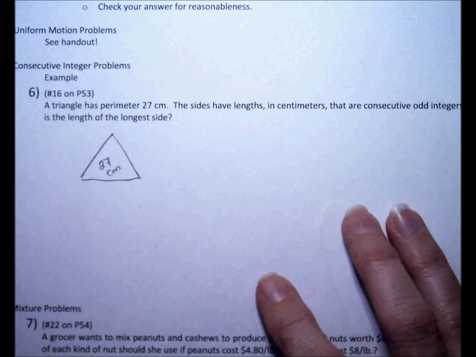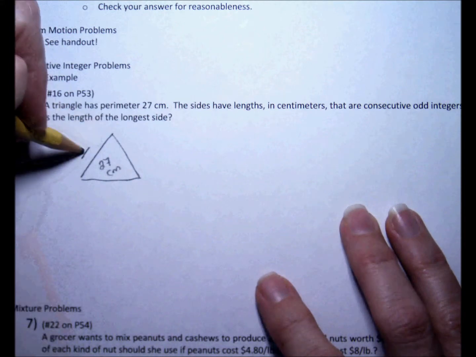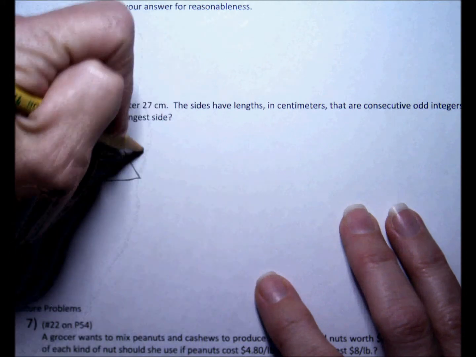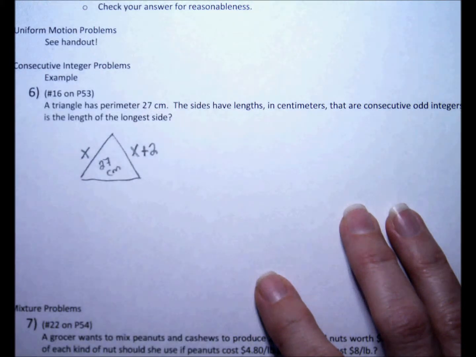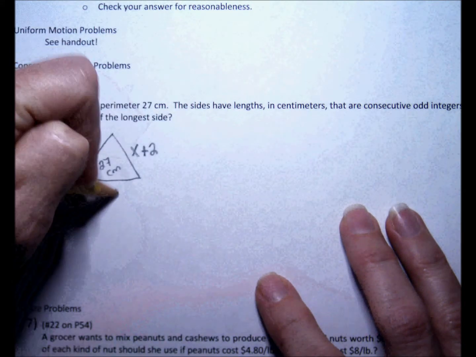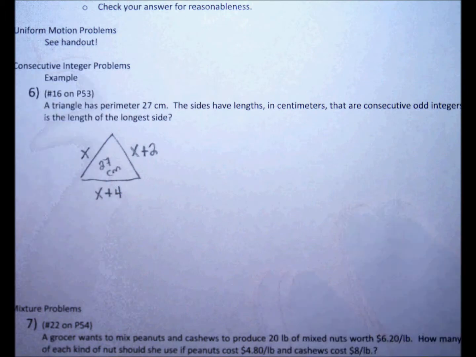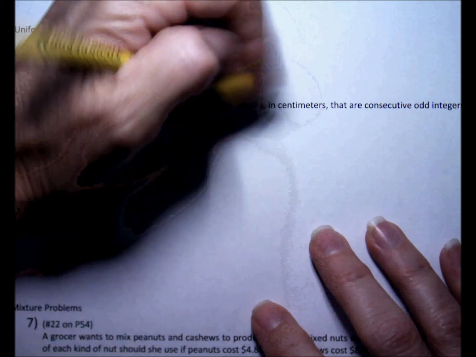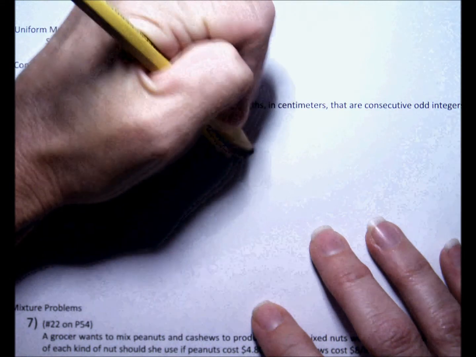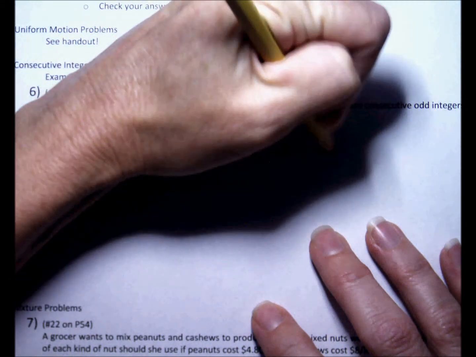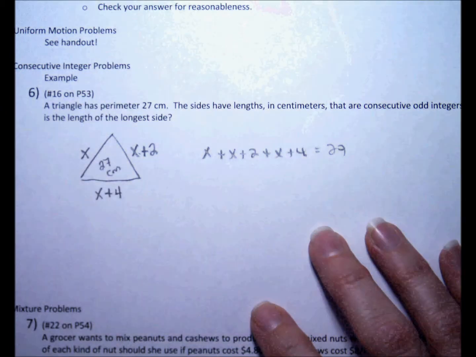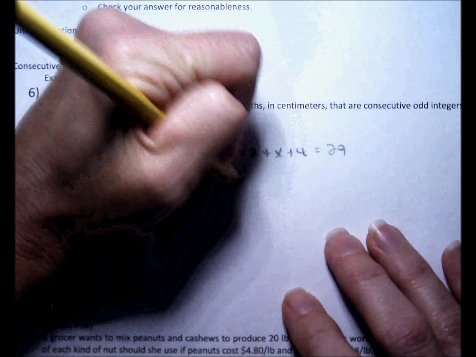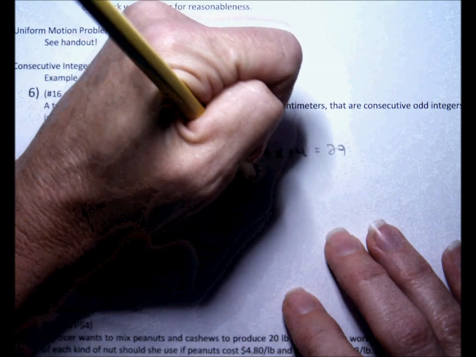Okay. A triangle has a perimeter of 27 centimeters, and again, I like to draw a picture. It looks like an equilateral triangle, but we'll assume it's not. 27 centimeters is the distance around, the sum of the lengths of the sides. The sides have lengths in centimeters that are consecutive odd integers. What's the length of the longest side? Let's pick a variable. Let's call the shortest side x. So the next odd integer after x must be x plus 2 because x plus 1 is even. The next consecutive odd integer must be x plus 4.